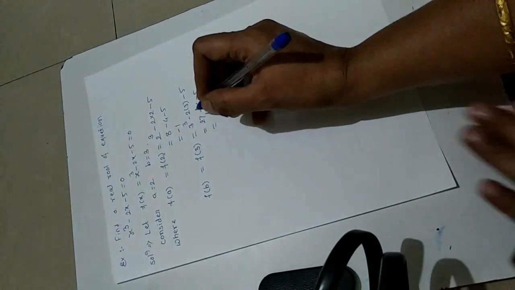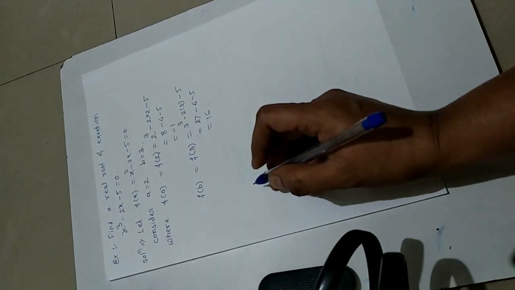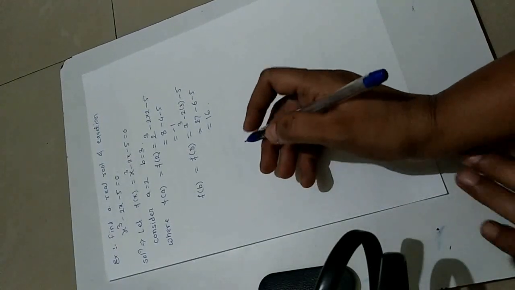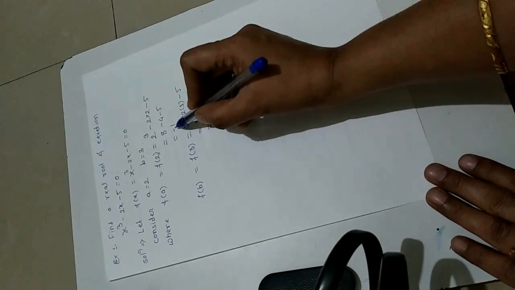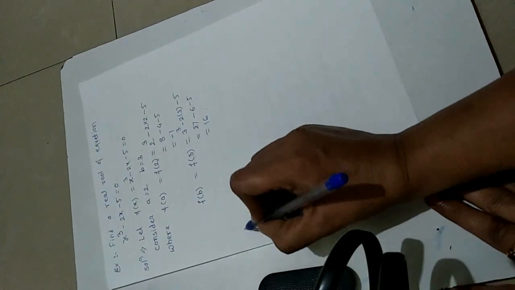And here f of a and f of b have opposite sign. f of a is equal to minus 1 and f of b is equal to 16. Therefore here f of a and f of b have opposite sign.